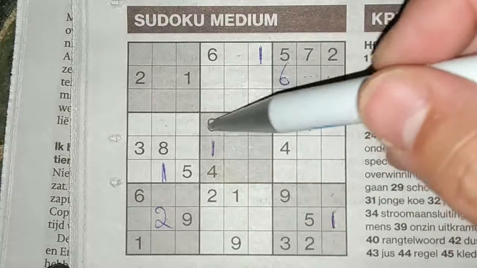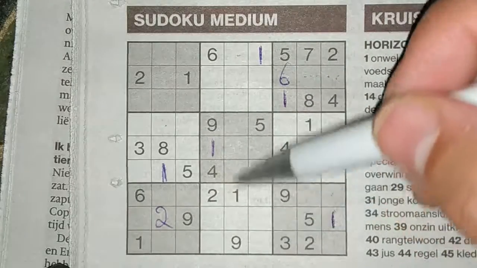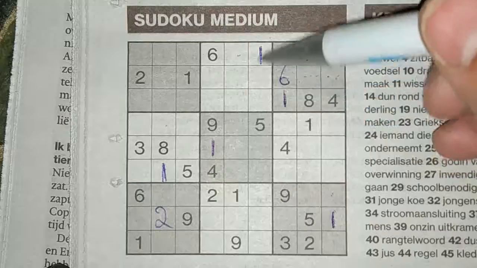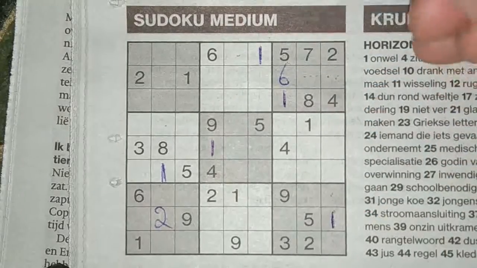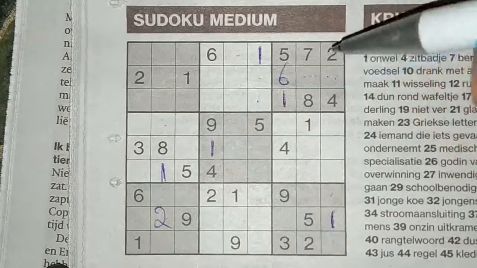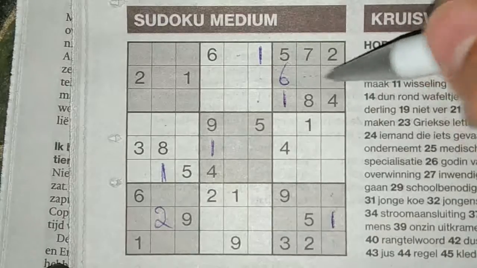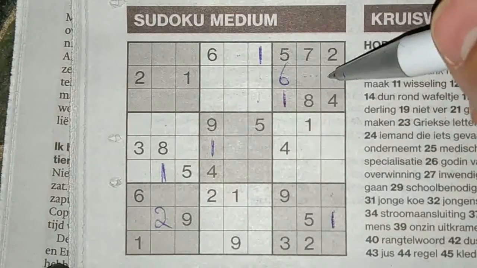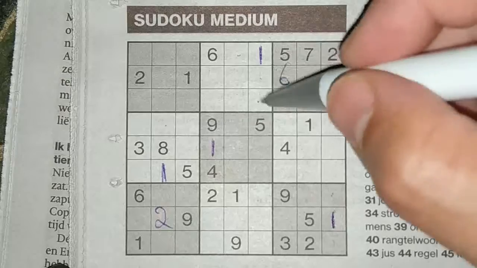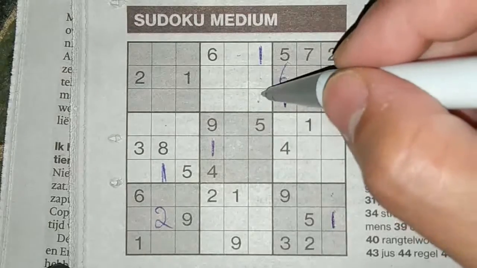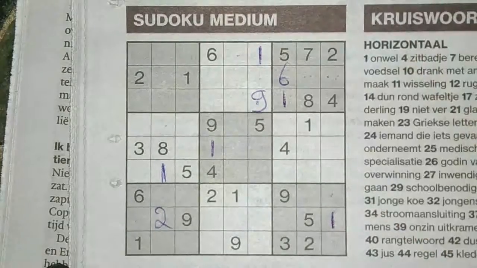I have a 9 in this column, a 9 in the middle column. So this column, the only 2 places for 9 will be here or there. But one of these 2 boxes is a 9, so no 9 there. Only place for 9 is here, a 9.